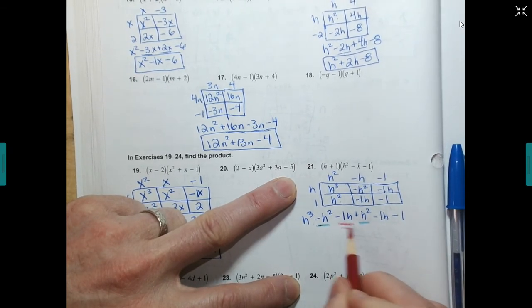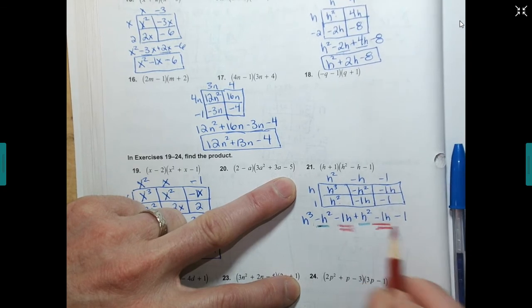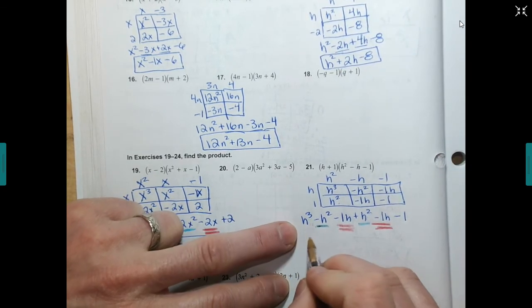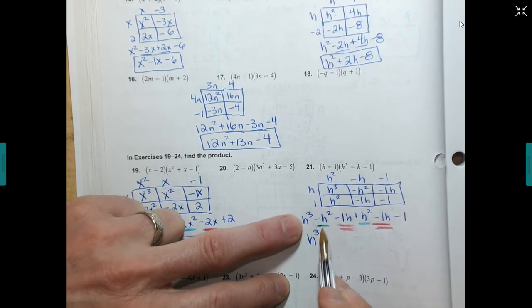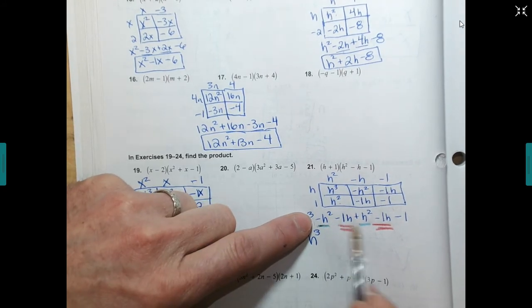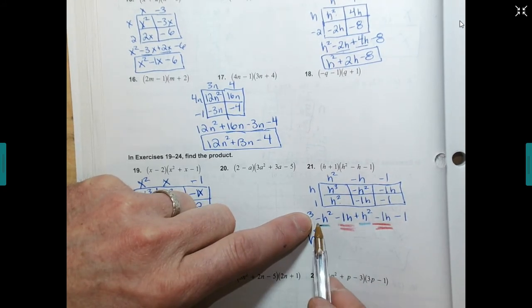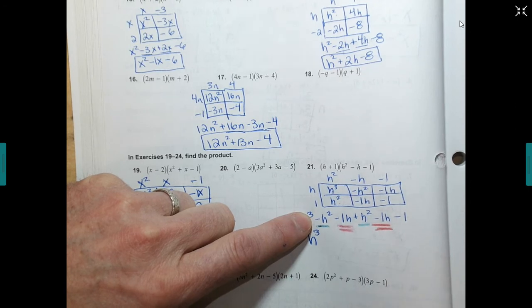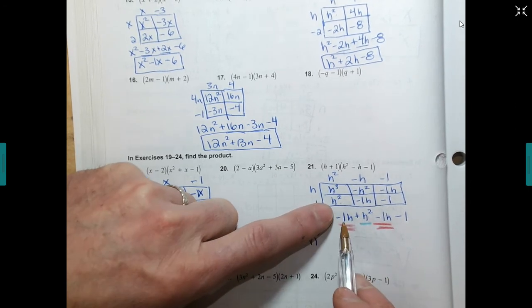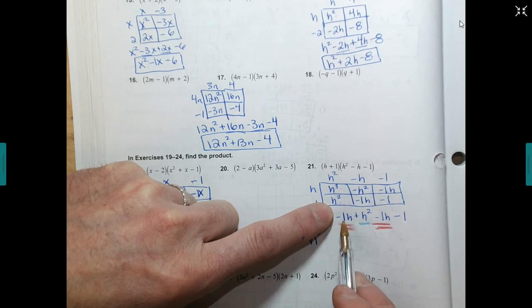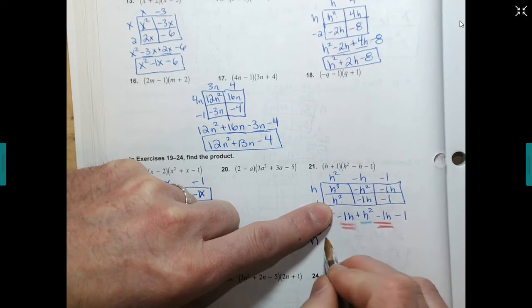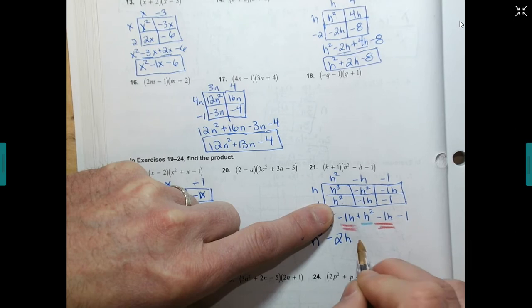I've got h and h. So this is h to the 3rd. And then I have negative h squared and positive h squared. Ooh, negative 1, positive 1, that's 0. So those cancel each other out. Negative h, negative 1h, negative 1h, that's a negative 2h minus 1.